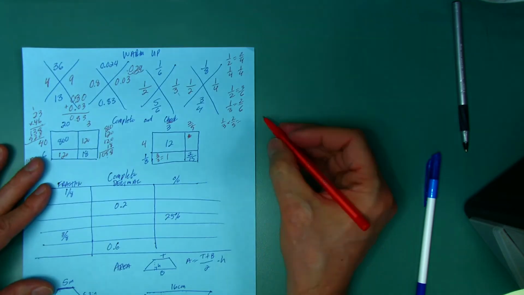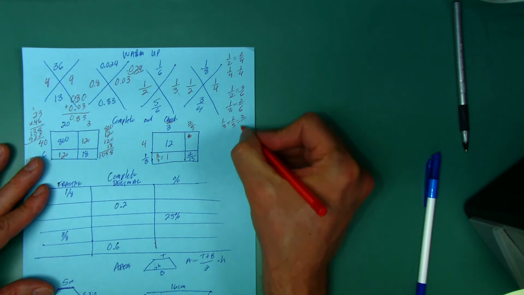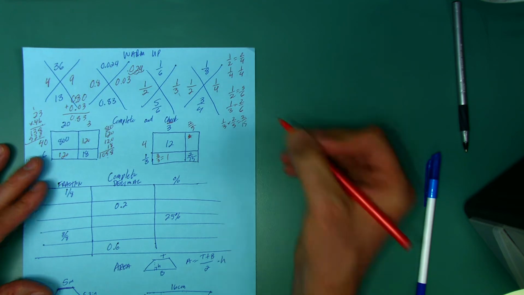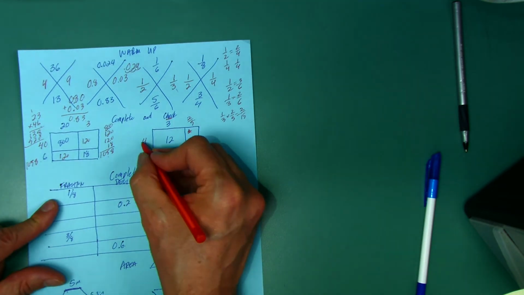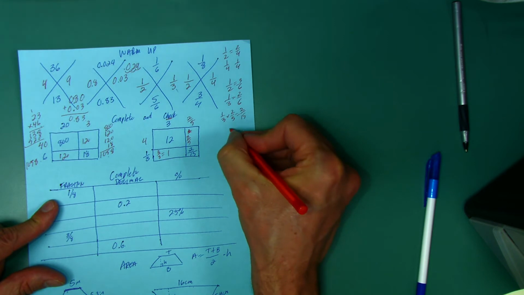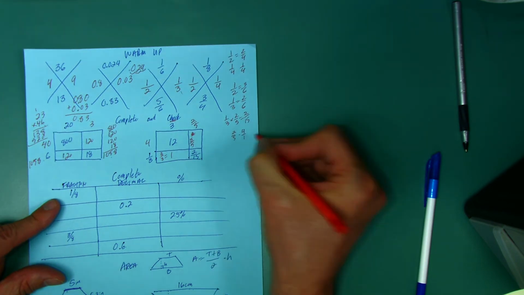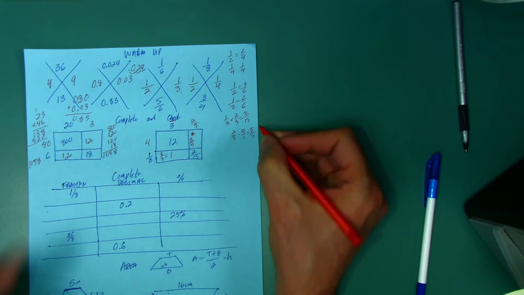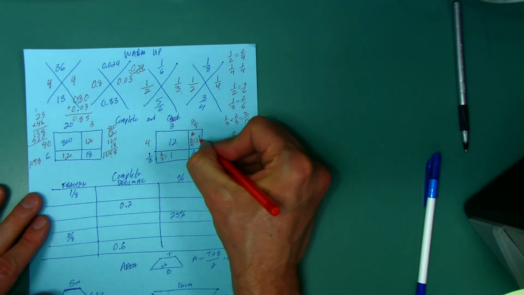Okay, multiplying fractions is what? Easy. All right, 1 times 2 and 3 times 5. Okay, so that works. So now 2/5 times 4 is going to be 8/5, right? Now, why does that work? 2/5 times 4, because 4 is the same as 4 over 1. Now that's improper. That equals 1 and 3/5.